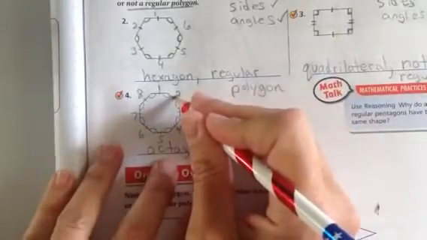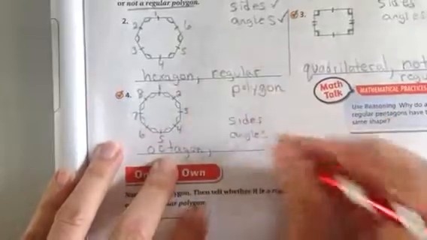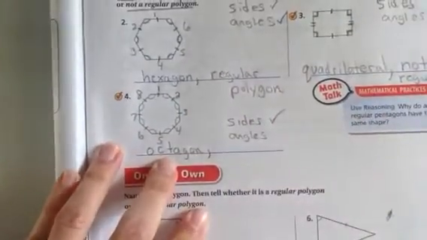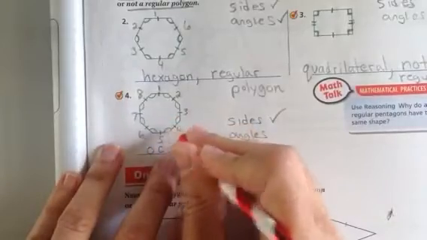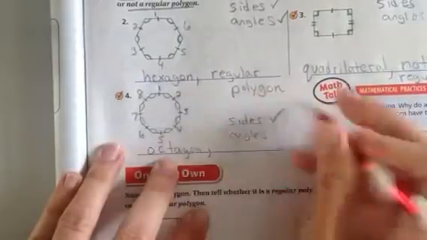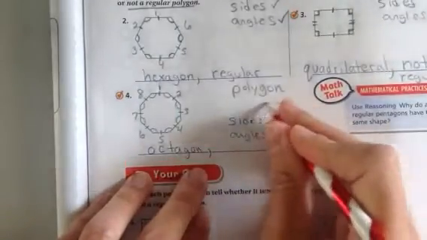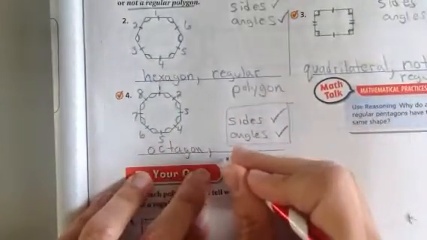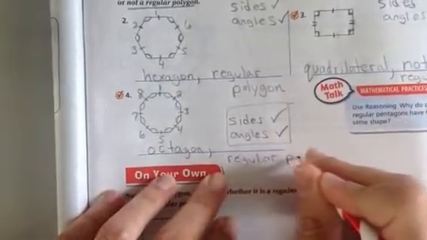So, looking at the sides, I have 1 mark on each of them, so all of my sides are congruent. Angles, they all have 1 marking on each of the angles. So all my angles are congruent. So, because both of them are, this is going to be a regular polygon.